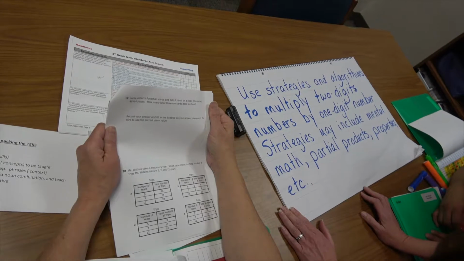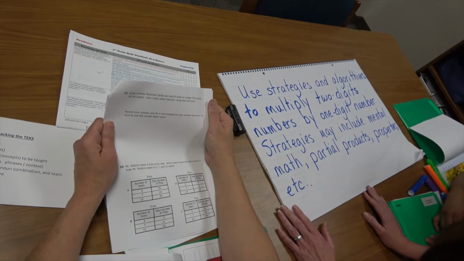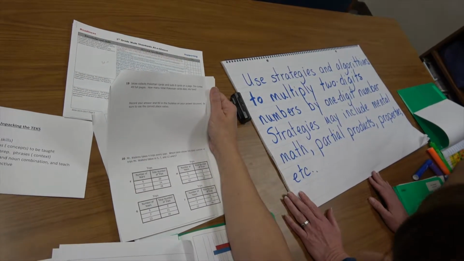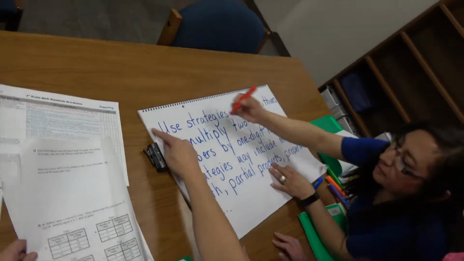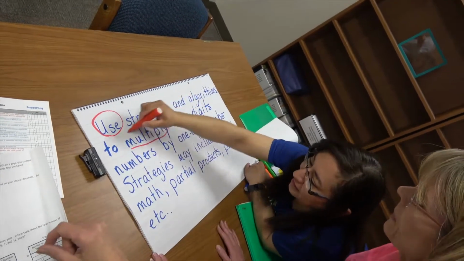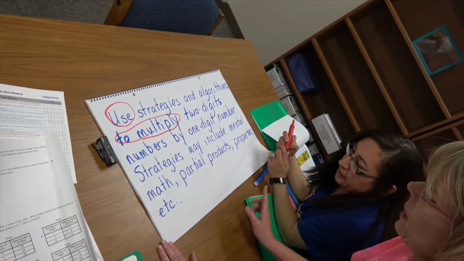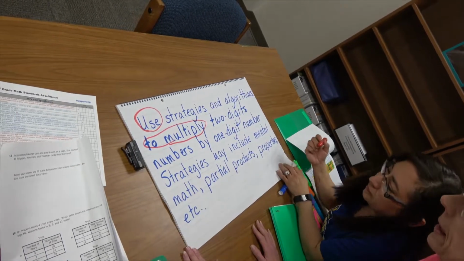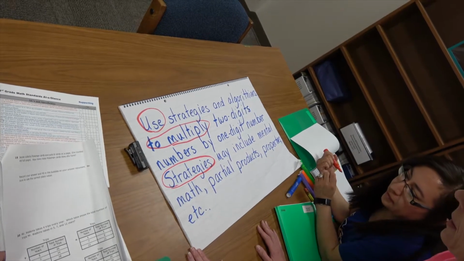Absolutely. There's not even any extra information to cross out, so maybe they're just not understanding what it was asking them. And I think it's a reading and application, draw a picture. So let's circle the verbs. Use, to multiply. And here, strategies is almost a verb. We've got to be able to do that and give them all these choices of ways that best work for them.